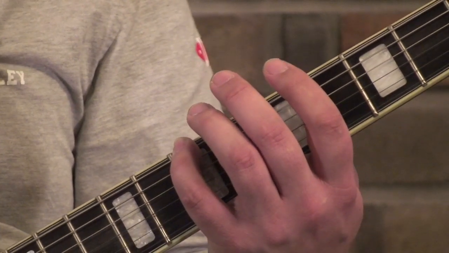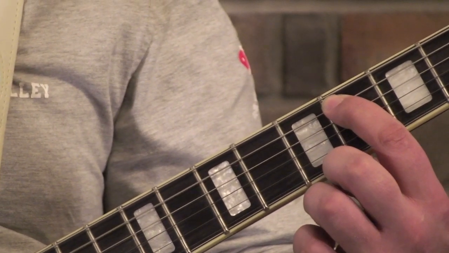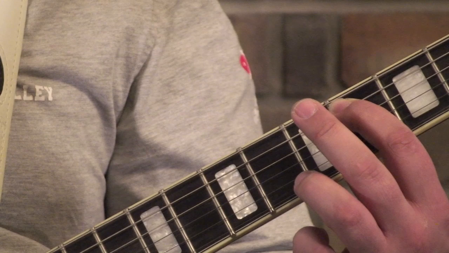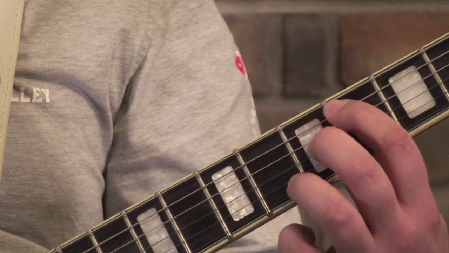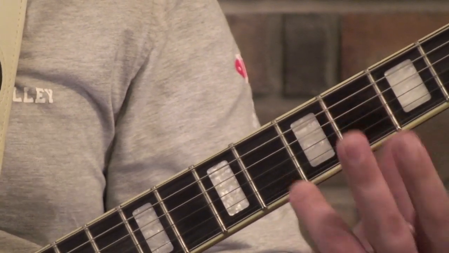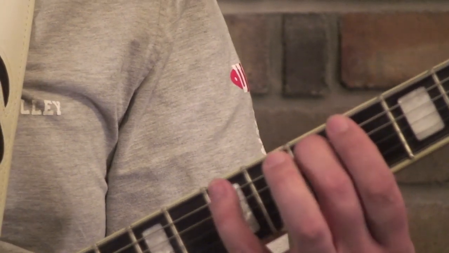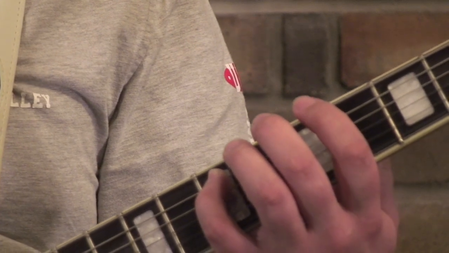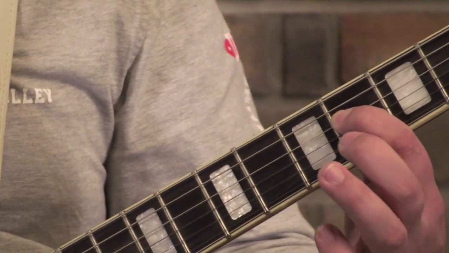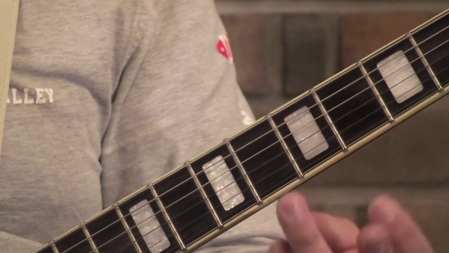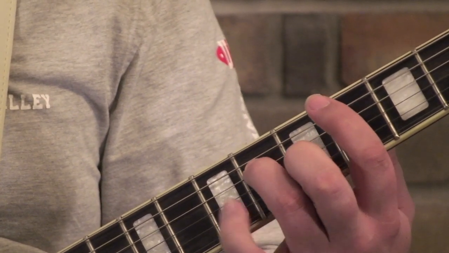So we're going to start on the A, and then you use your pinky on the 7th fret, also on the 6th string, and then we go up with our index finger. Sorry, did I say 4th string? I meant 4th fret on the 5th string. Then our middle finger, 5th fret, 5th string. Then our pinky again, 7th fret, 5th string. Index finger again on the 4th string, 4th fret. Now our ring finger on the 6th fret, 4th string.